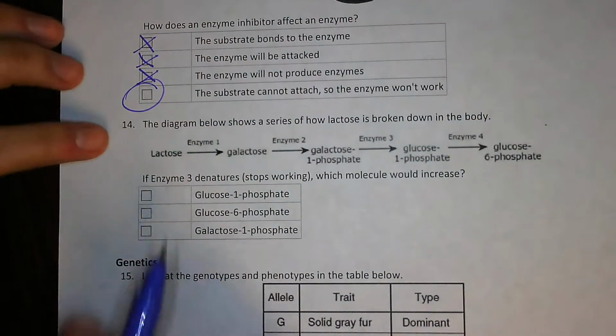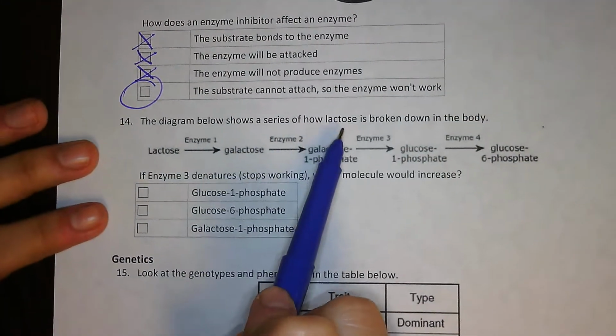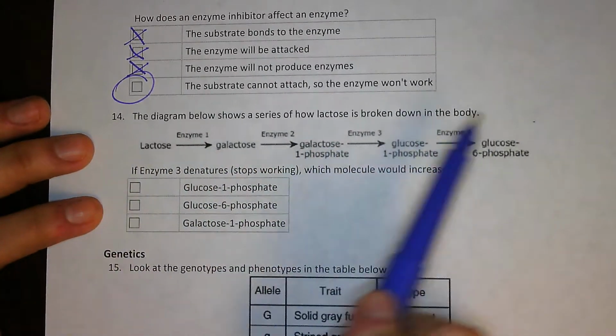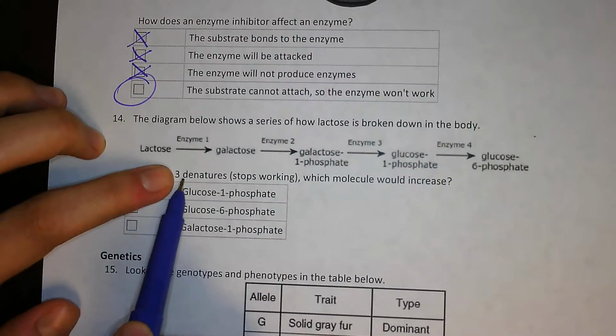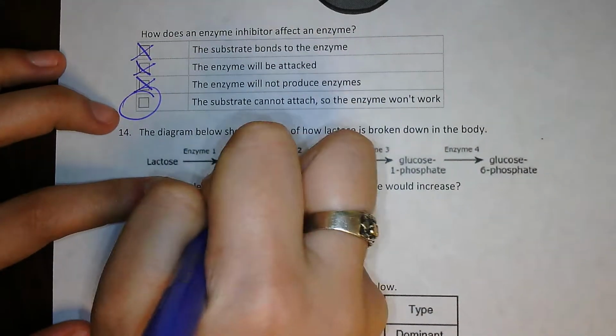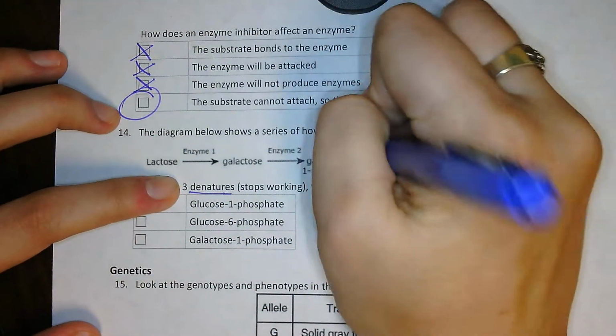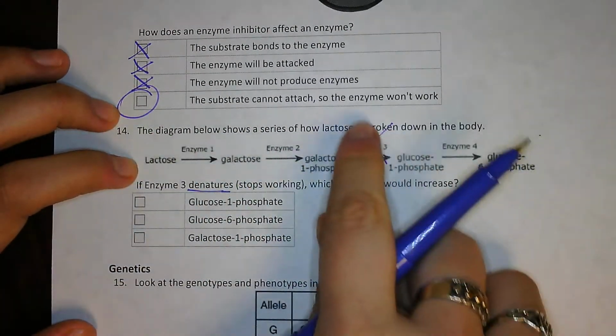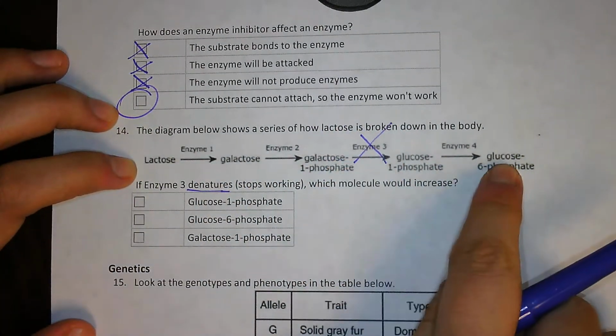And last one on enzymes. The diagram below shows a series of how lactose is broken down in the body. So we have like a chain reaction. If enzyme 3 denatures, which means stops working, so enzyme 3 is going to die, this affects this chain, right? Because if this breaks, then I can't produce these.